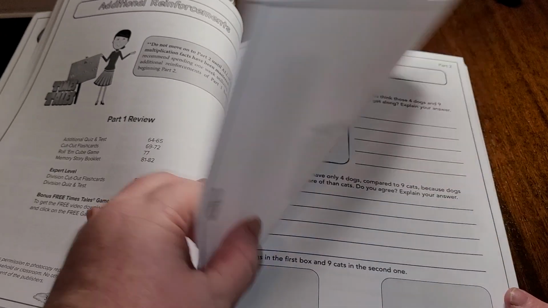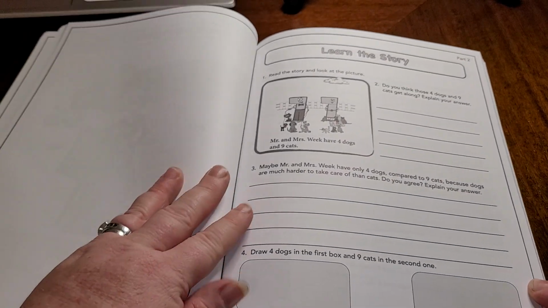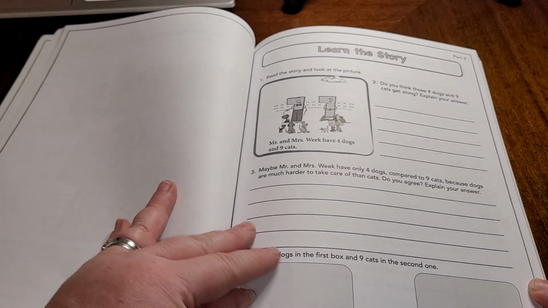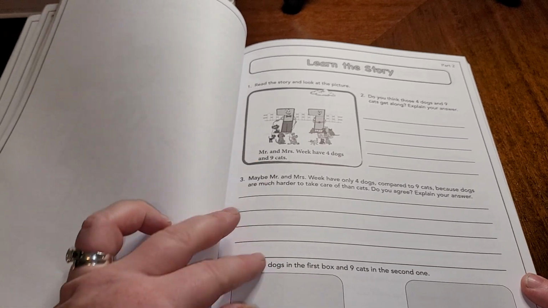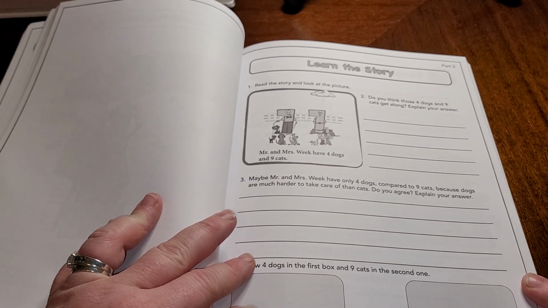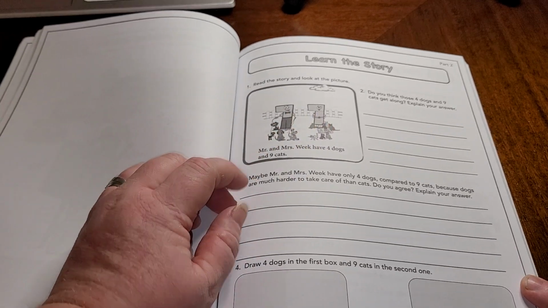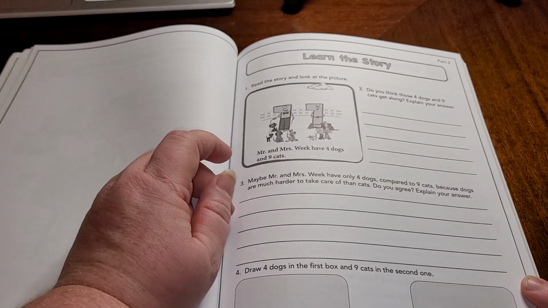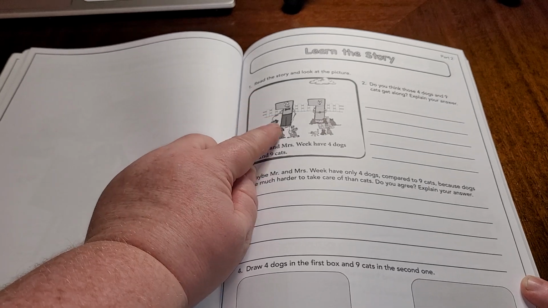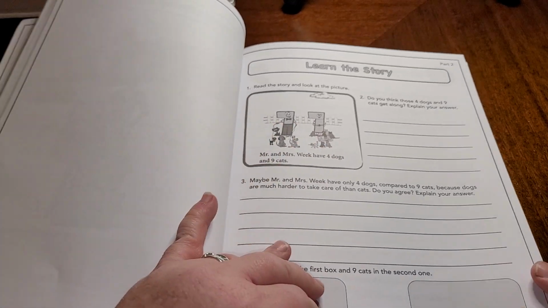So then part 2 is basically just the same thing. Mr. and Mrs. Week have 4 dogs and 9 cats. That's showing you Mr. and Mrs. Week. So there's 2 sevens, and then they have 4 dogs and 9 cats, 49.